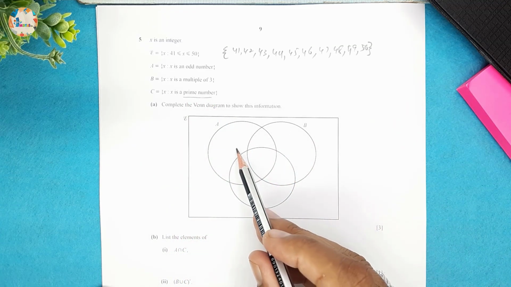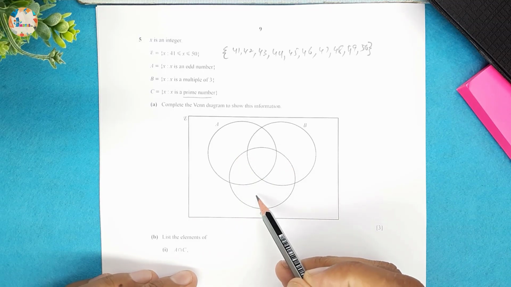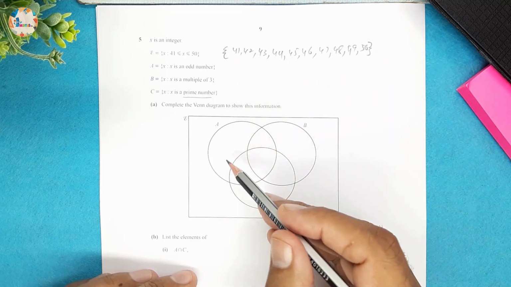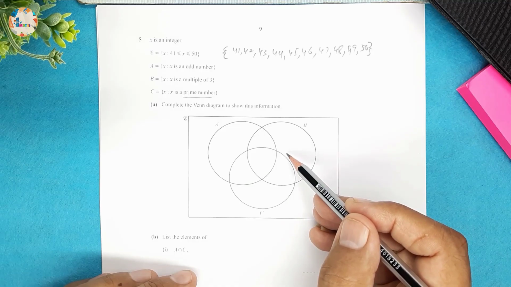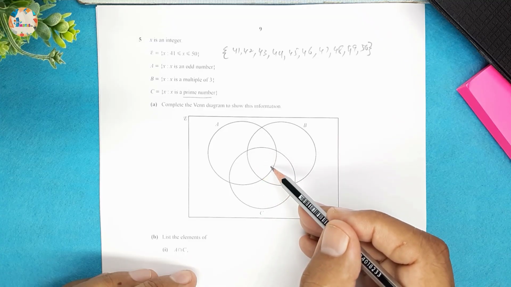So odd numbers and multiple of 3 and prime number. Basically, there is no number which is odd number and multiple of 3 also and is prime number also. So this portion will remain empty.